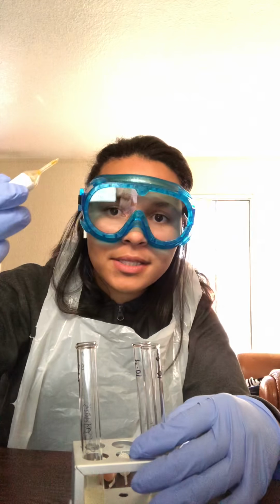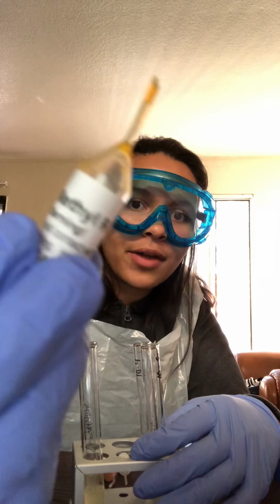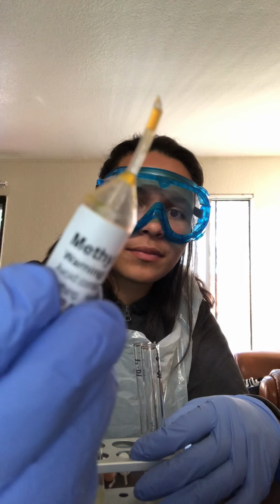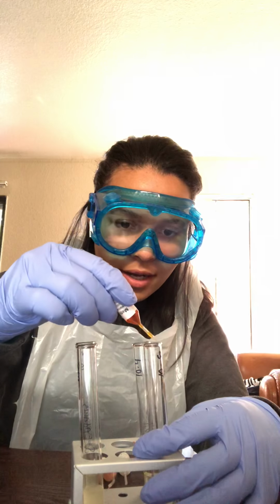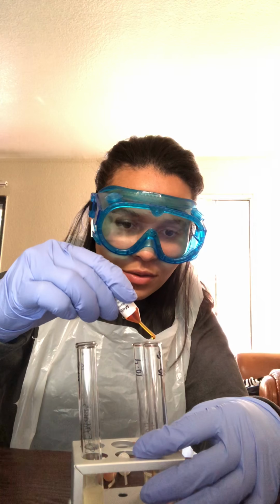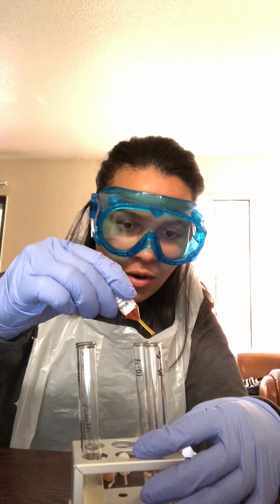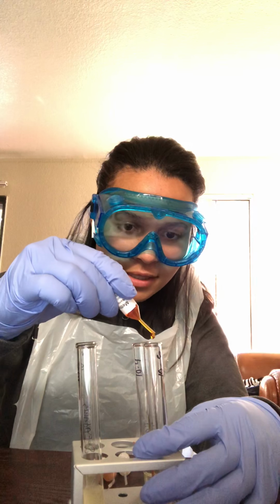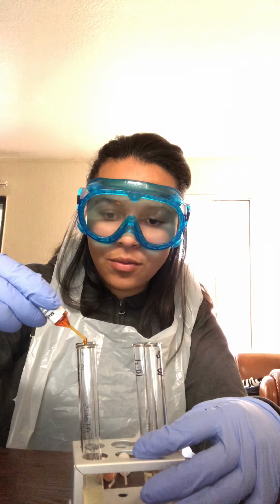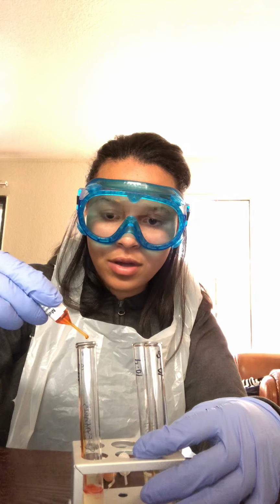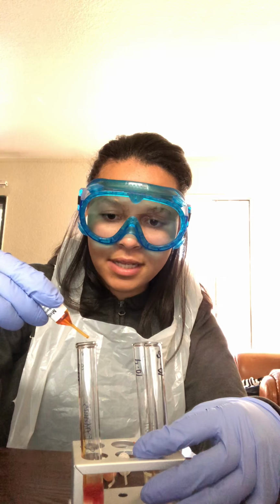So 7 drops of the methyl red pipette. I'll start with E. coli. 1, 2, 3, 4, 5, 6, 7. And again, 1, 2, 3, 4, 5, 6, 7.